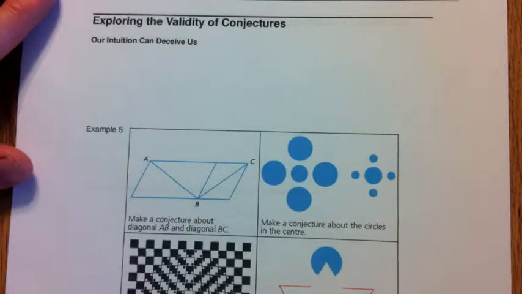Alright, in our second lesson we're going to take a closer look at conjectures and some of the pitfalls in using inductive reasoning and conjectures to guide decision making. The number one pitfall is that our intuition can deceive us.